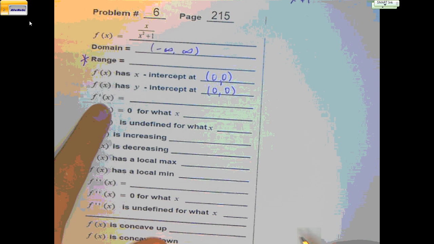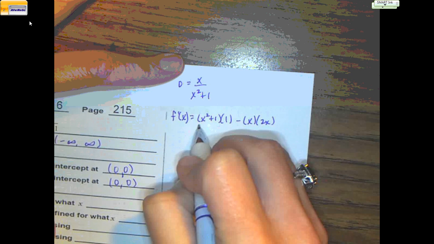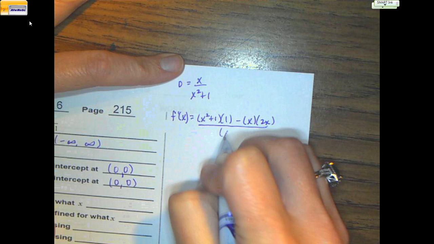Then it asks for the derivative of F of X. Okay, we can do that. What do we have to do? Quotient rule. So we say bottom times the derivative of the top minus the top times the derivative of the bottom over the bottom squared.